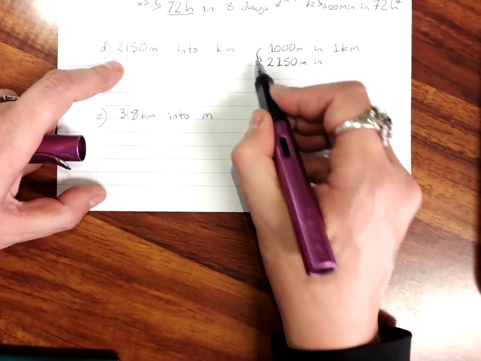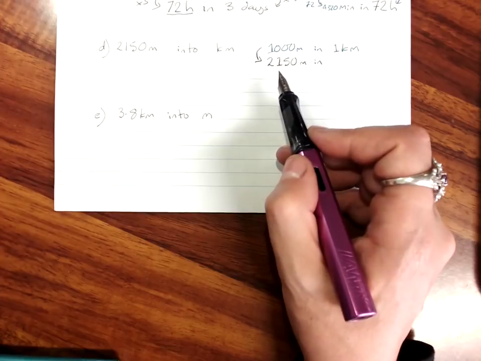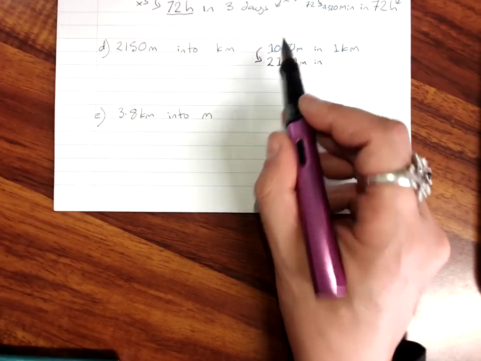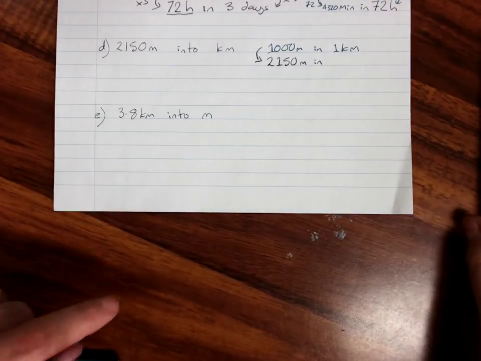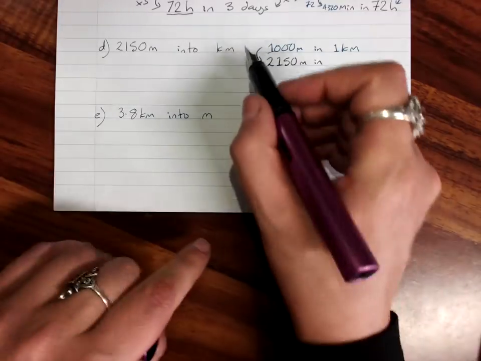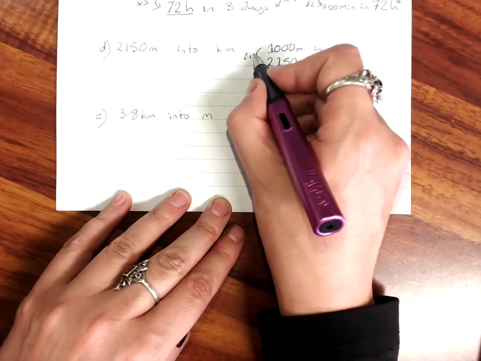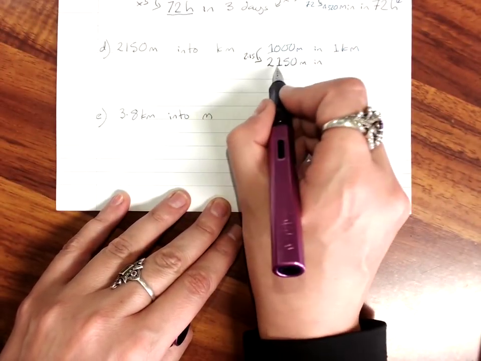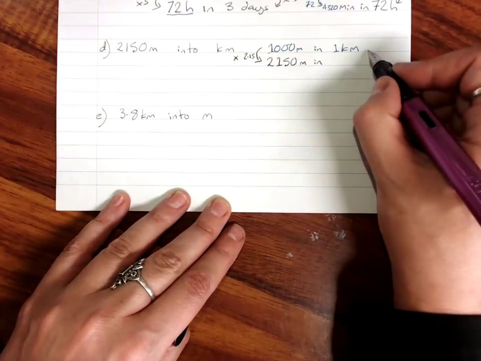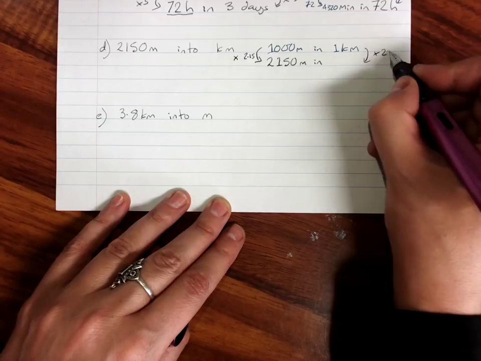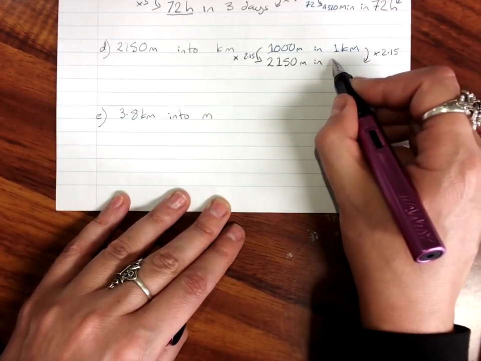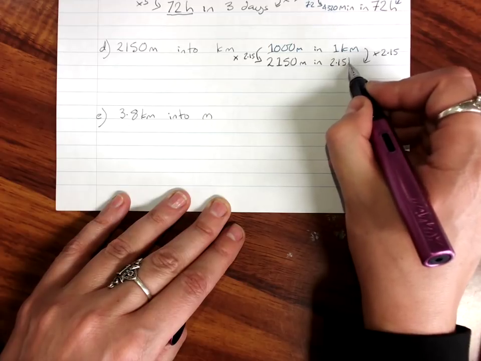We're going to have to multiply. If we can't work out what to multiply by, we divide back. 2,150 divided by 1,000, 2.15. So divide back to find out what to times forward by. And I'm going to do times 2.15 here as well. 1 times 2.15 is 2.15 kilometers.